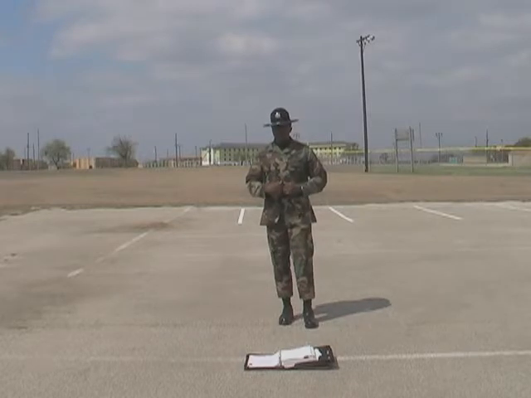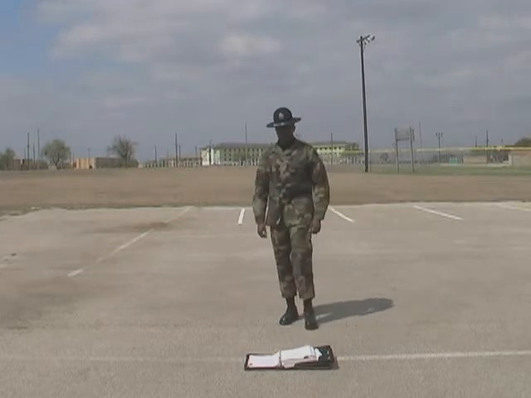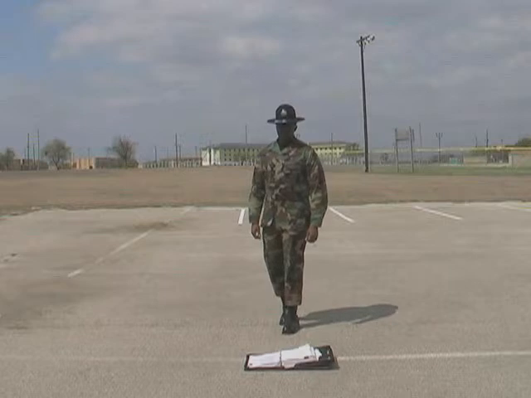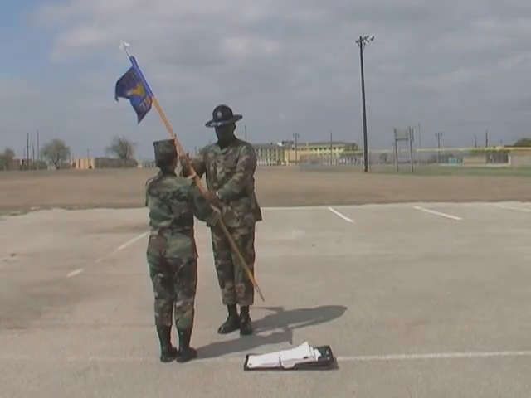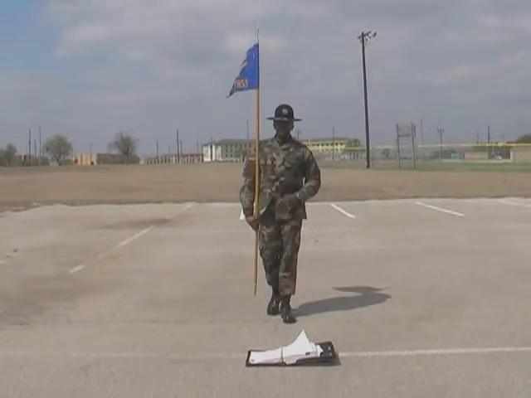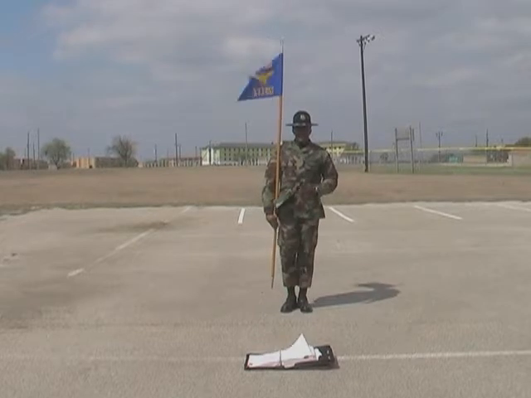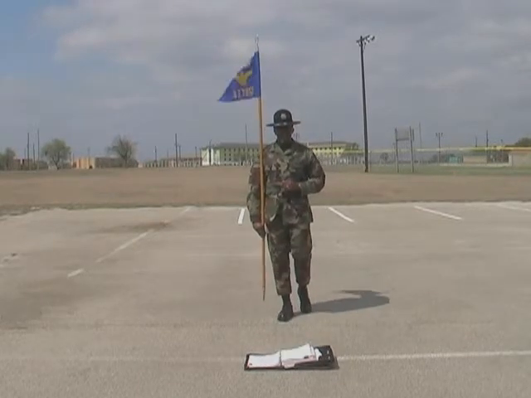We will begin breaking down the drill movement with the guidon bearer. Guidon bearer, come back up here. As I stated earlier, I'm going to demonstrate first for you the actions of the guidon bearer.